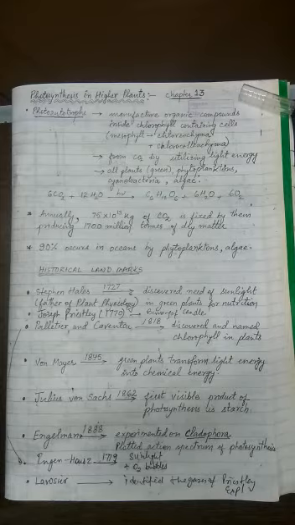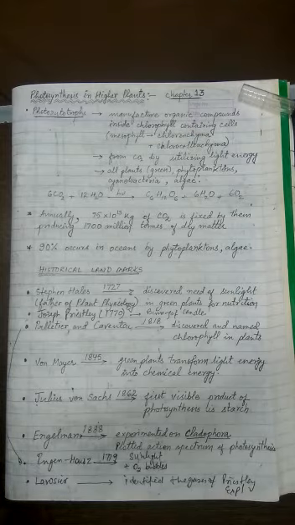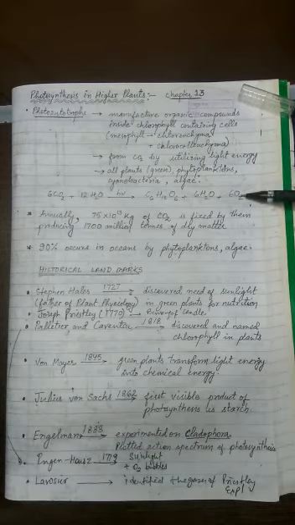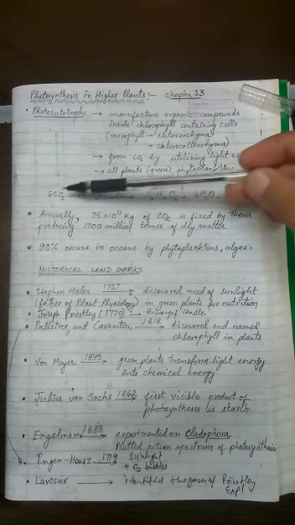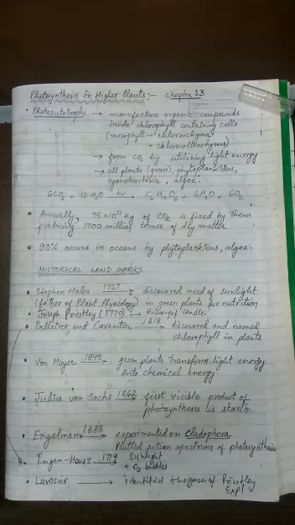Now the overall equation which you have already done in the 10th class is 6CO2 plus 12H2O in the presence of sunlight or radiant energy gives rise to glucose, that is C6H12O6, plus 6H2O and 6O2. Please remember that the oxygen in this process comes from water, not from the carbon dioxide.